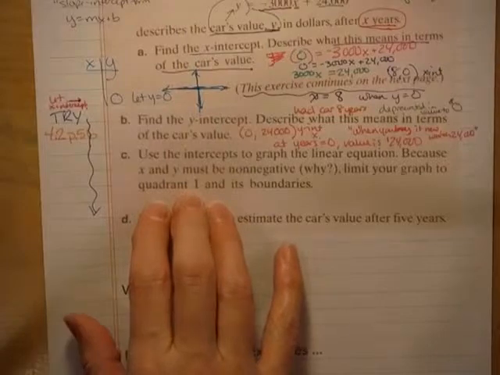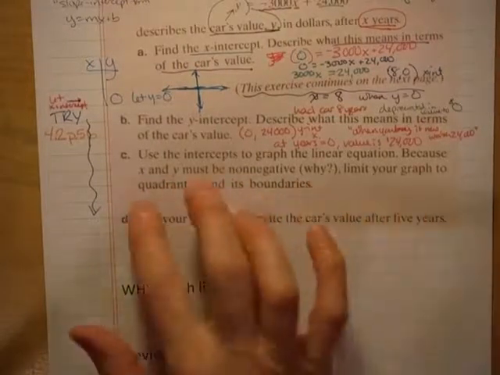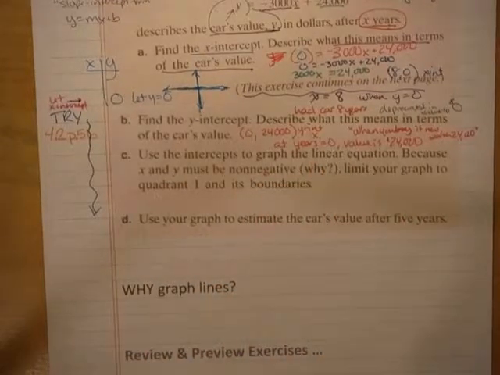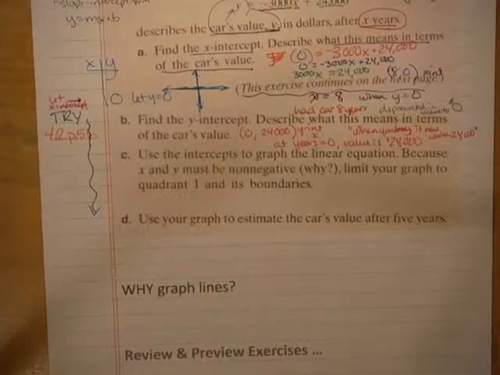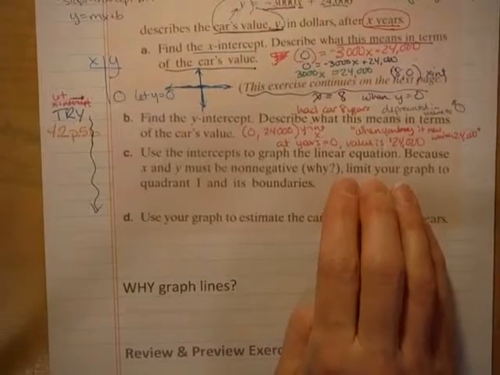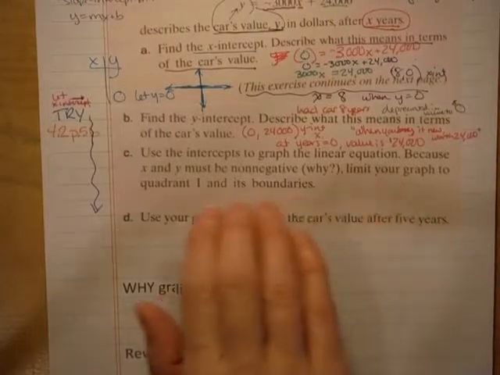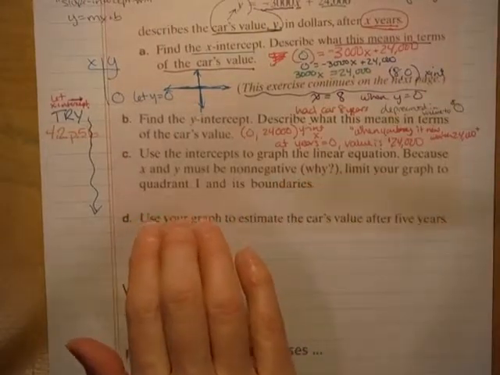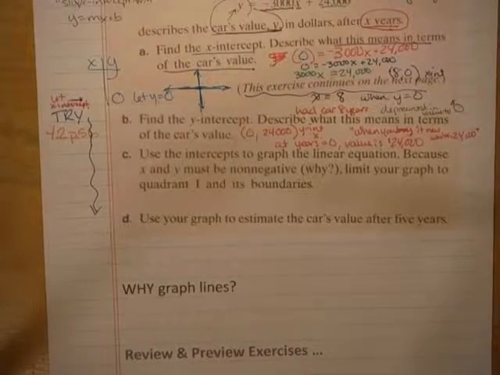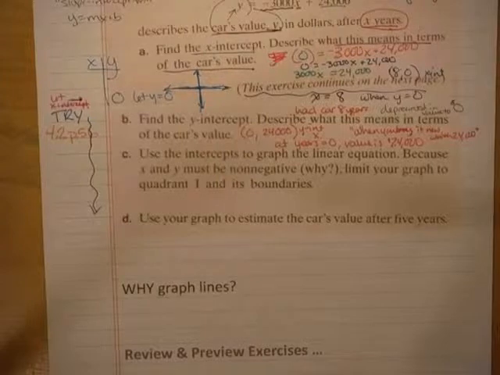So part C, you get to graph that, and because x and y must be non-negative, limit your graph to quadrant 1 and its boundaries. So hit the pause button, see what you can do with that. I'm asking you to push yourself a little bit. We've done limiting the graph in x and y already, so hopefully you can practice applying what you saw us do before. Now you do it yourself and answer the question, why would we want to limit it, and go ahead and limit it. We've been practicing using intercepts to graph. Now these numbers are kind of big, so you might want to scale it in a way. Then hit the pause button, do that, come back, and we'll see how you did.